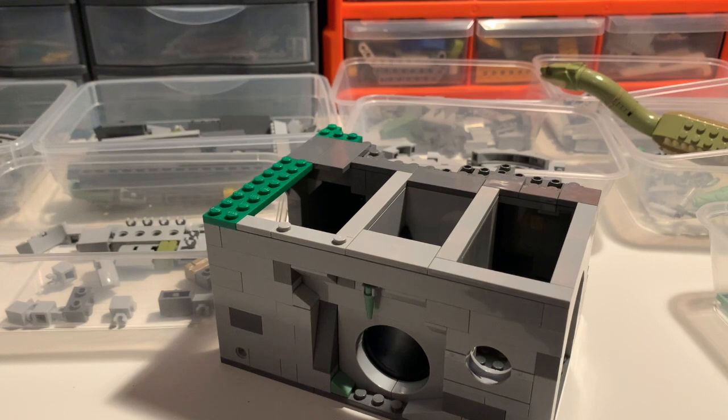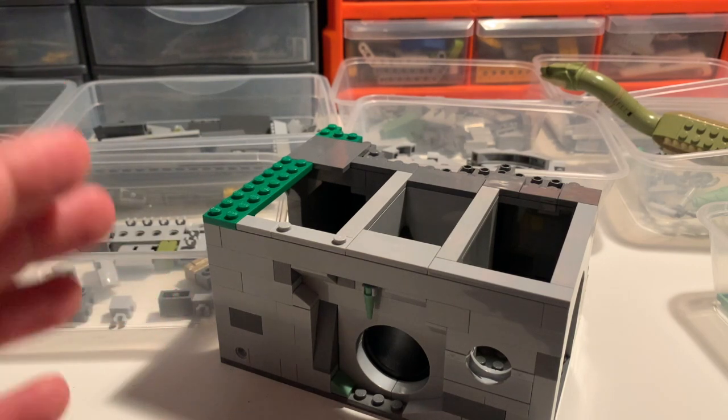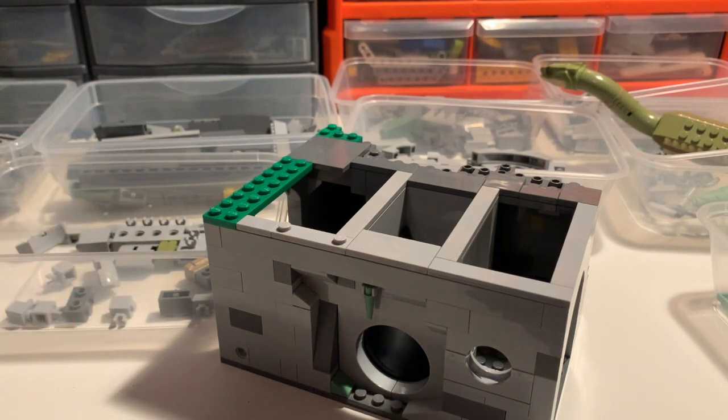Today we're going to be continuing on with the Chamber of Secrets build as we add on to what we did in the last instalment and add the main antechamber, including the large door to the chamber itself.